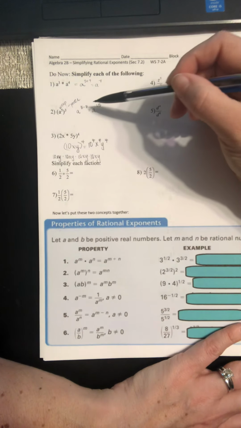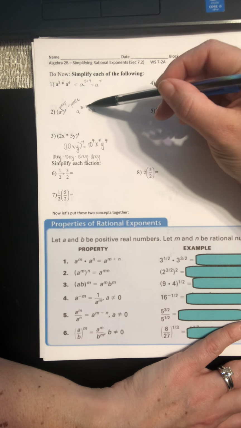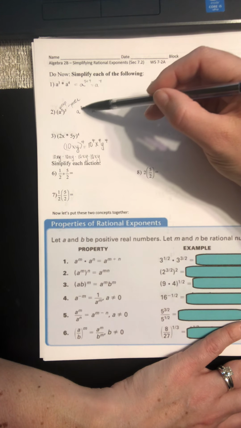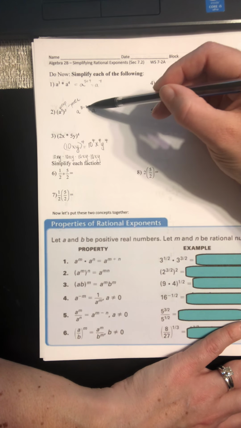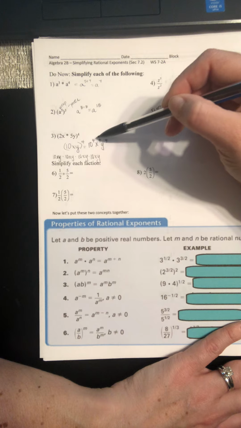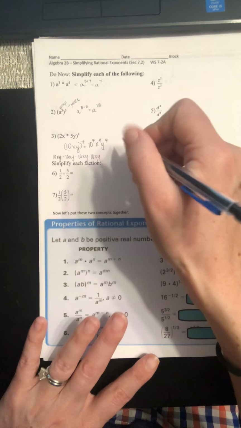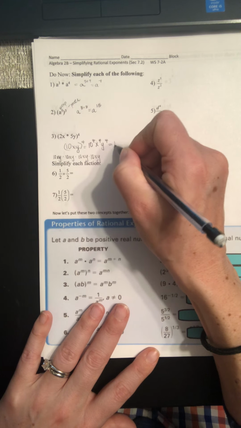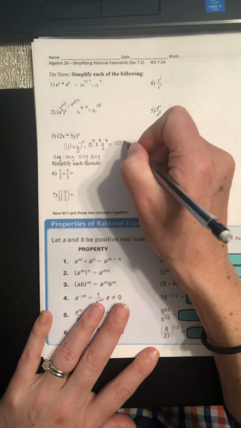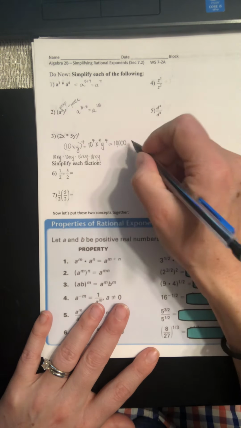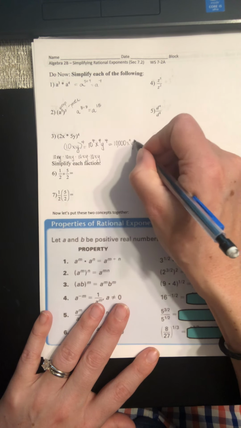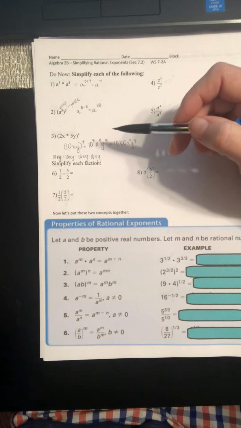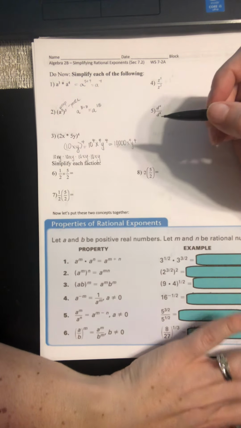So basically, just like we did up here, that 3 got applied to everything inside here. Well, there was only one thing, so we raised it to the 3rd power. So now I'm just raising everything to the 4th power. So now 10 to the 4th is 4 zeros, then x to the 4th, then y to the 4th. The big thing to remember is always raise that coefficient to the power as well.